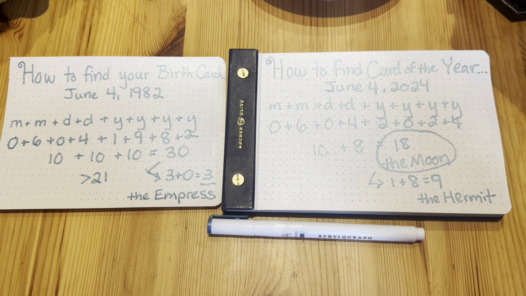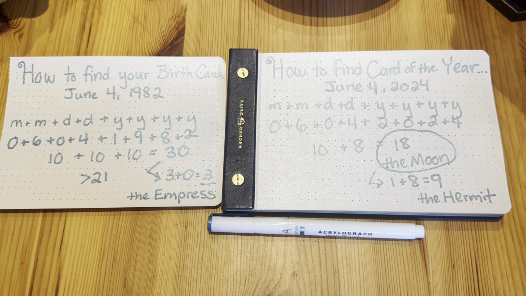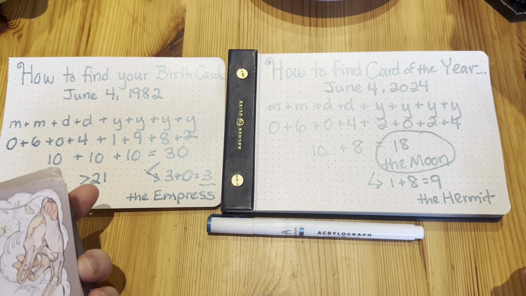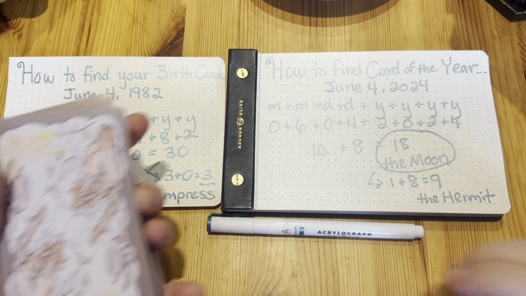So that's all the math we're going to do. Put your pencils down, step away. It's all going to be okay. Now that you've done your math homework, we're going to have some fun with tarot cards instead.